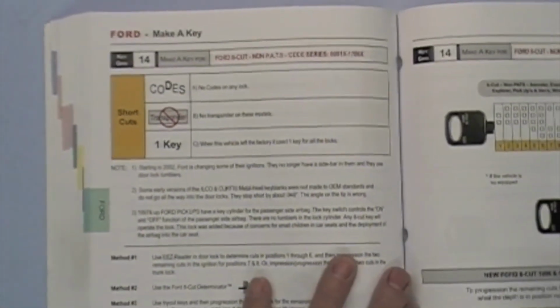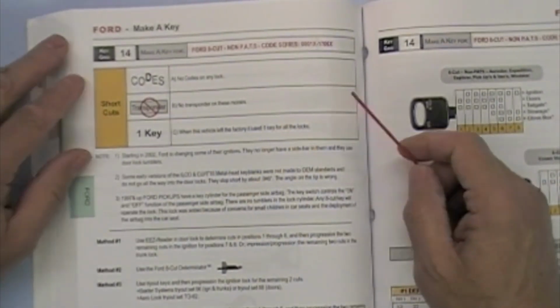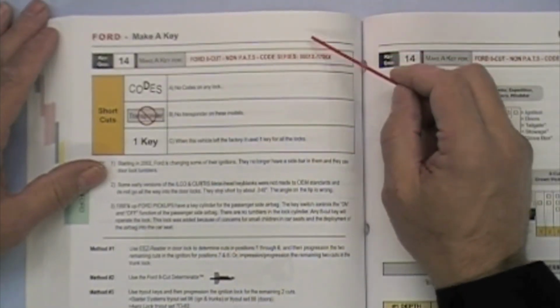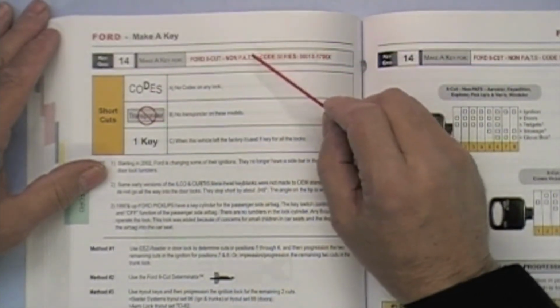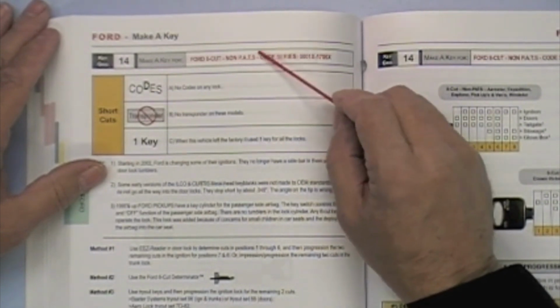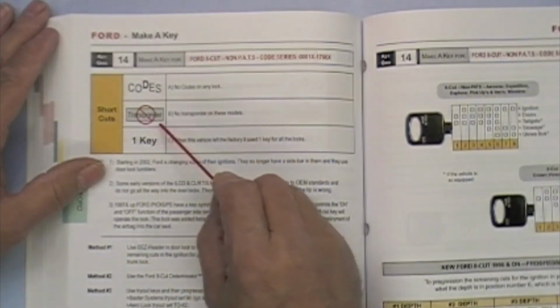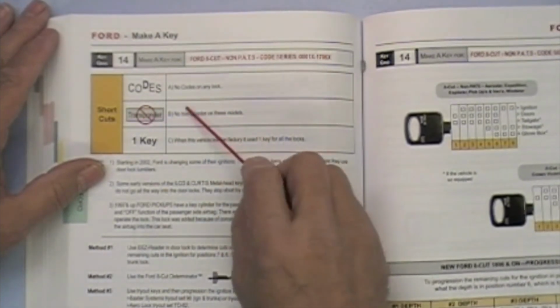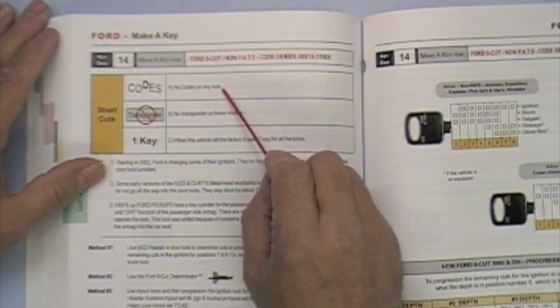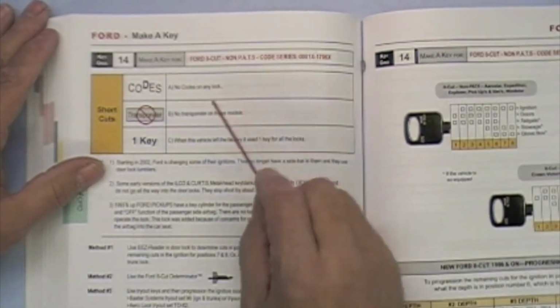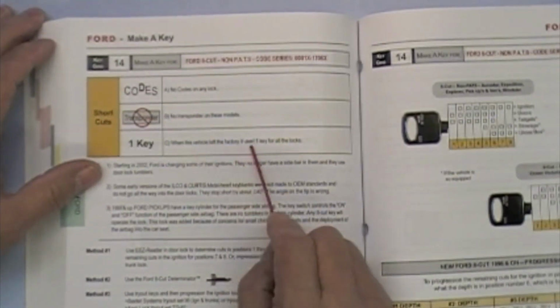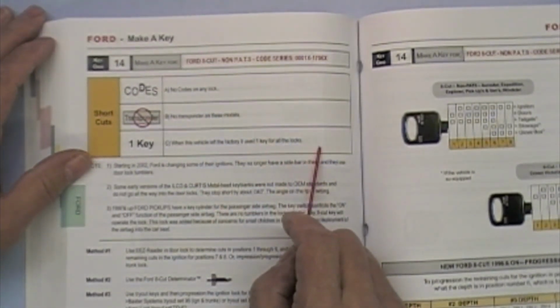Okay, I'm going to back up here so you can see the whole page. Notice, again, pertinent information on this page. It talks about the code series. It says non-PATS. PATS refers to a transponder system. This vehicle doesn't have a transponder. It shows you here, transponder crossed out. It says no transponders on these models. There are no codes on any locks. When this vehicle left the factory, it used one key for all the locks.